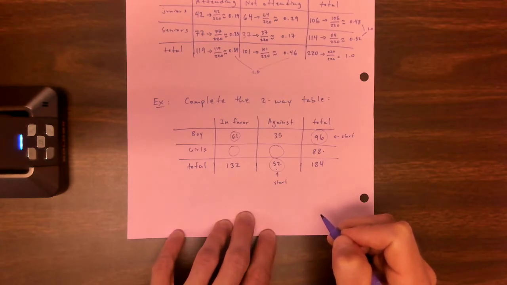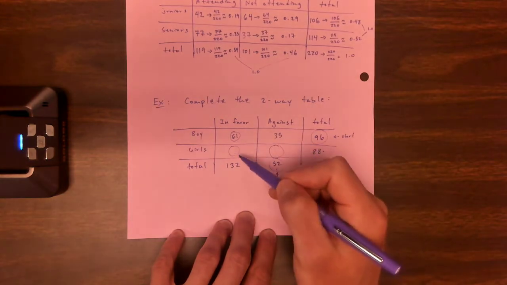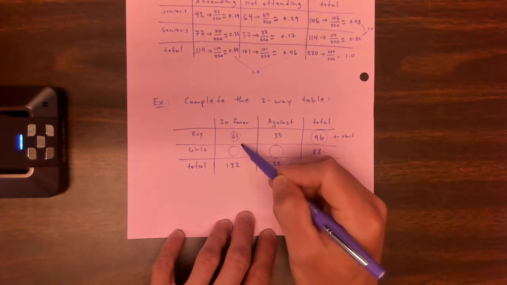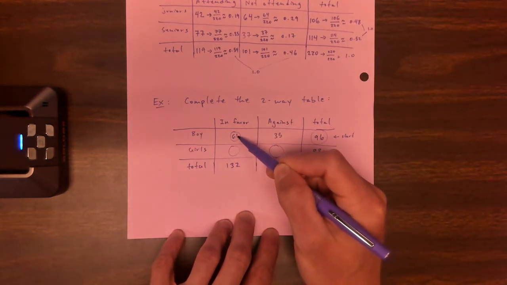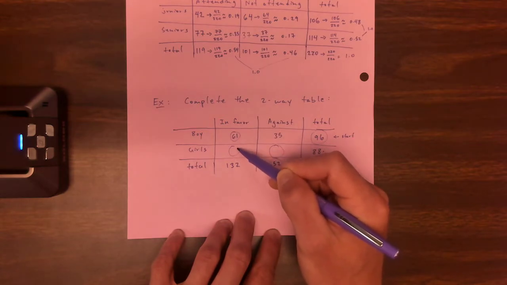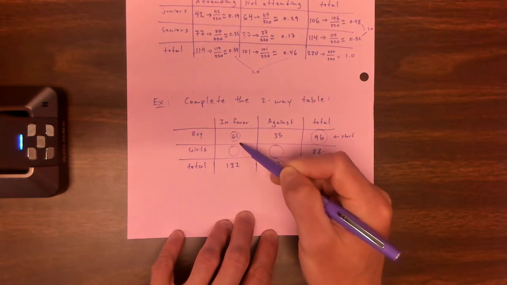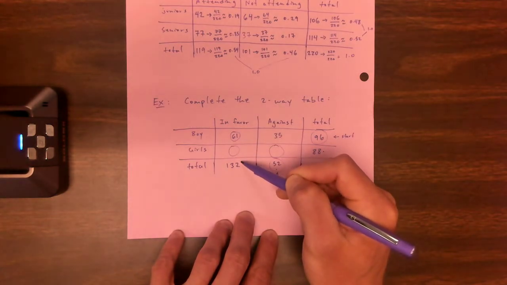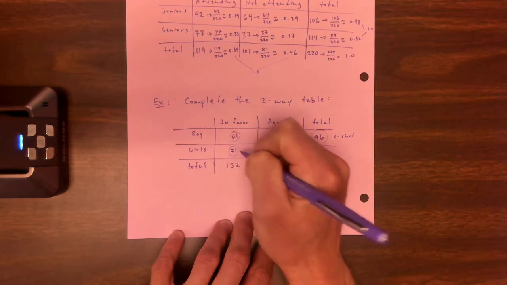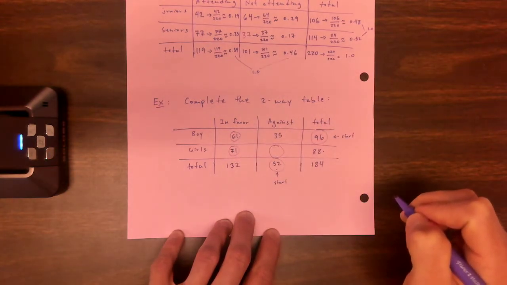And then, there's a lot of different directions to go here. And now I'm just thinking like 61 boys are in favor plus some amount of girls totals up to 132. So from that, if I subtract 61 from 132, 71 girls are in favor.